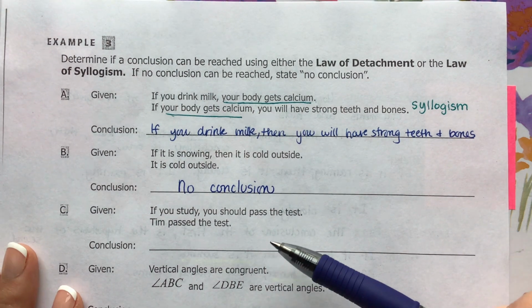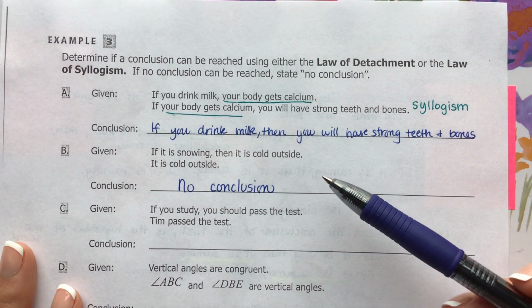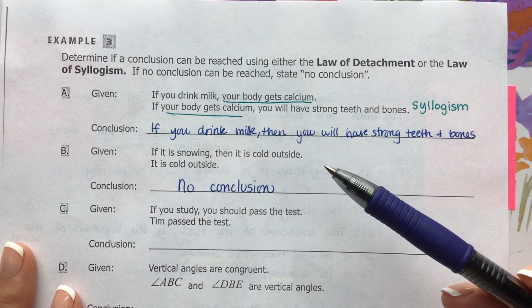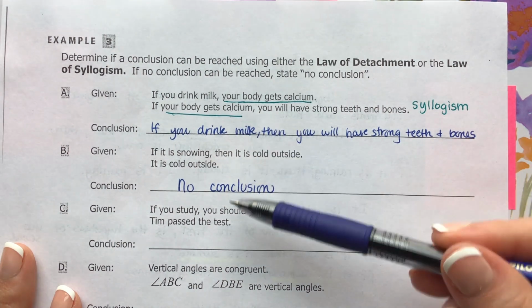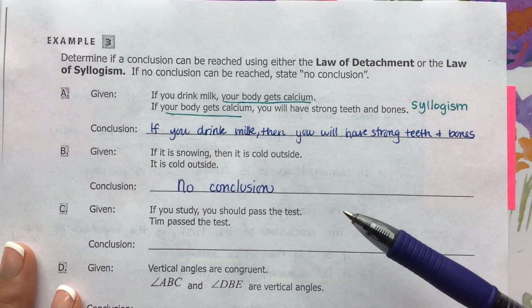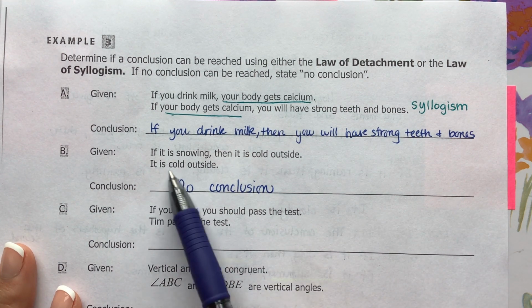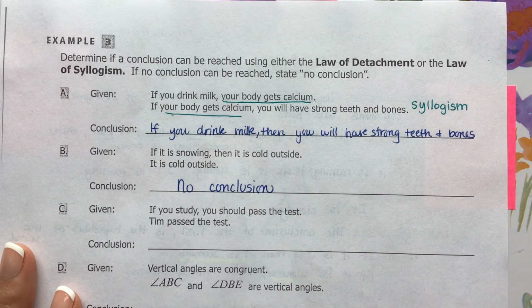It is important that you're following those strict rules of it being in the correct order, because as we have seen in class already, changing the order of a statement or a series of statements can change what they mean and then change the truth value of them. So because it is cold outside is not the hypothesis of the statement, we cannot make a conclusion.